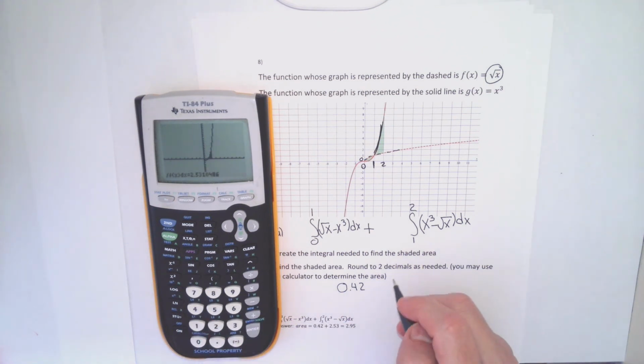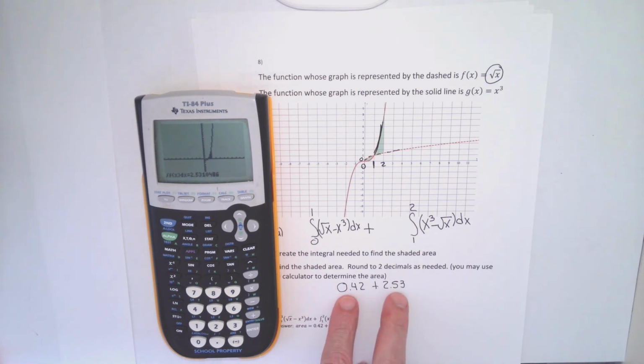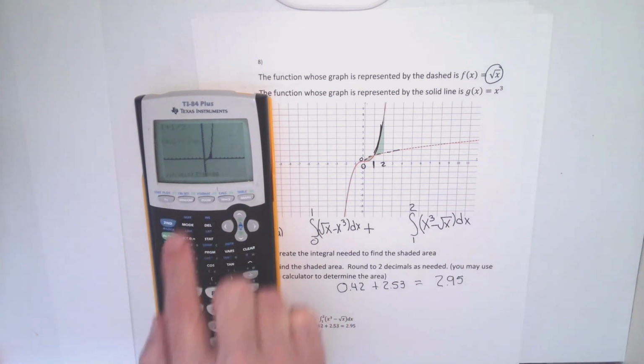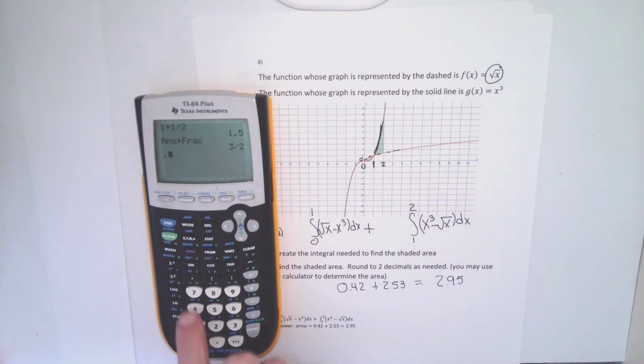So the second one, rounded, is 2.53. So the total shaded area, and my answer to part B, is what you get when you add these. I added them to make sure I wasn't filling up my videos with a bunch of errors. It is 0.42 plus 2.53, or 2.95.